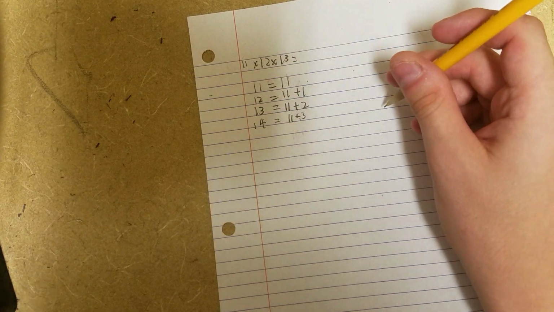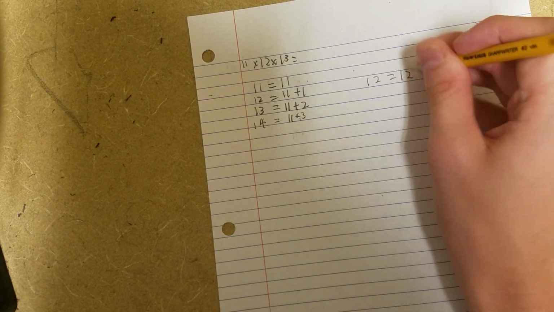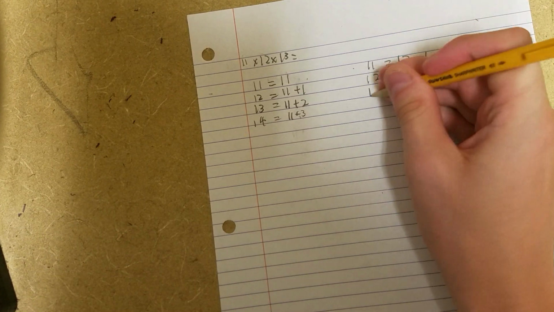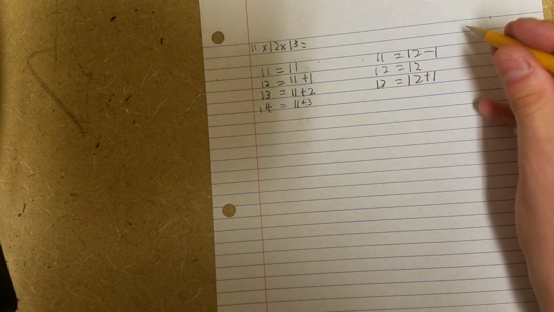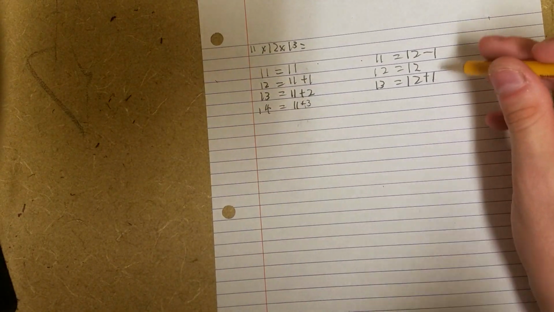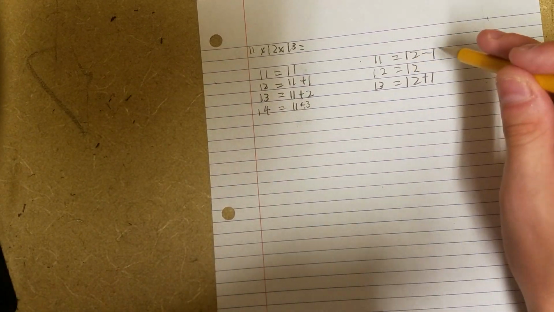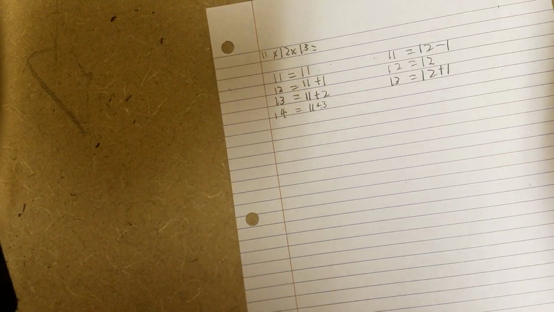So the best way of doing things is actually to redefine everything in terms of 12. Because if we have 11, we get 12 minus 1, and for 13 we get 12 plus 1. And this is great. We have a symmetry here. So anything that we can prove for 11, we can probably prove for 13, give or take a minus sign. So this is a really good way of doing things.